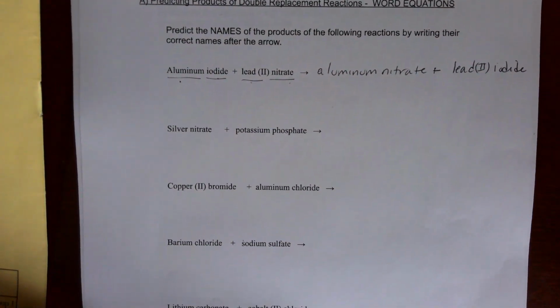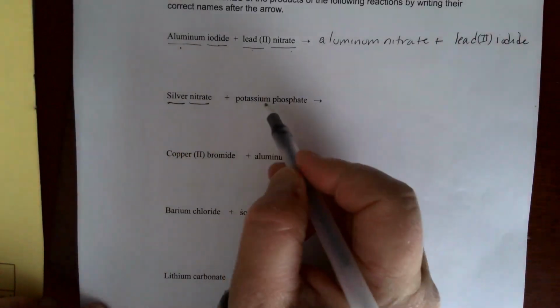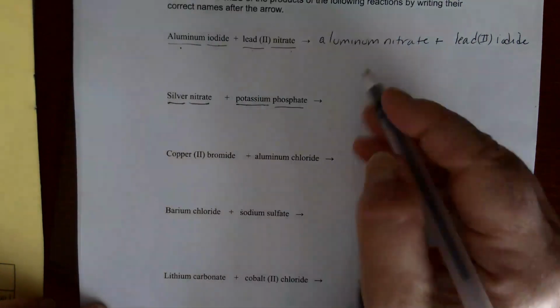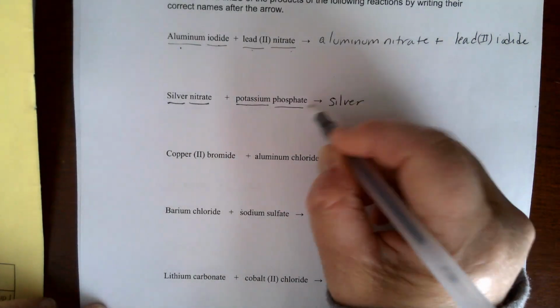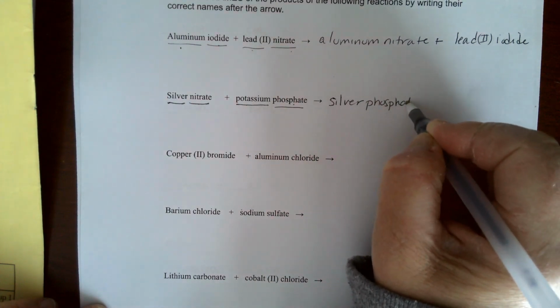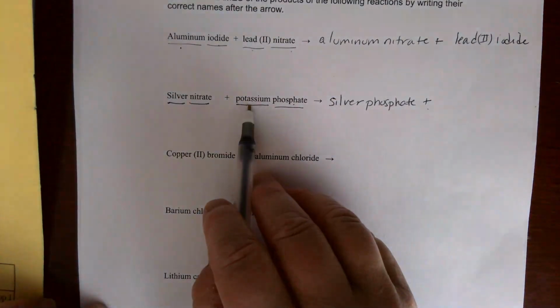So let's keep going down, trying a few more examples. Silver nitrate plus potassium phosphate. So let's put silver together with phosphate. So we have silver phosphate as one of our products, plus the other product is going to be potassium nitrate.